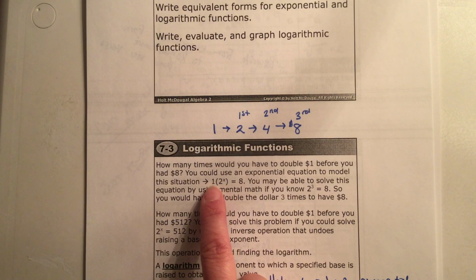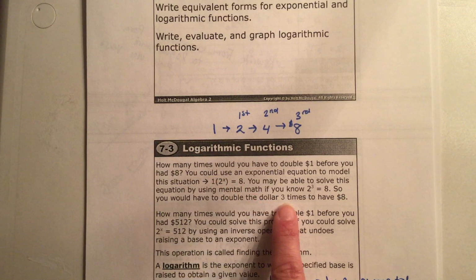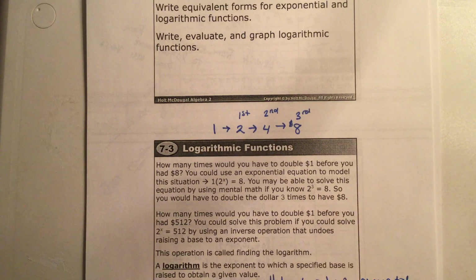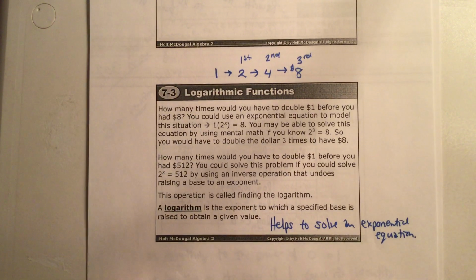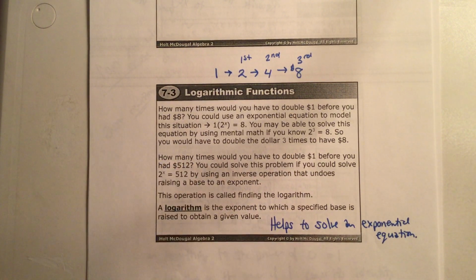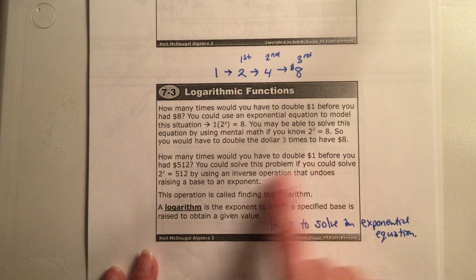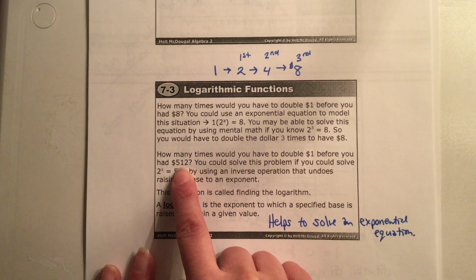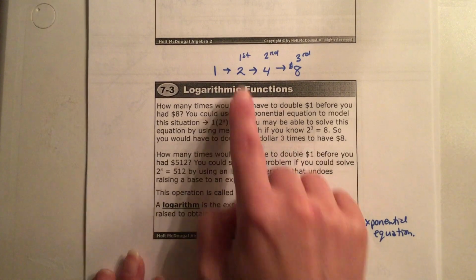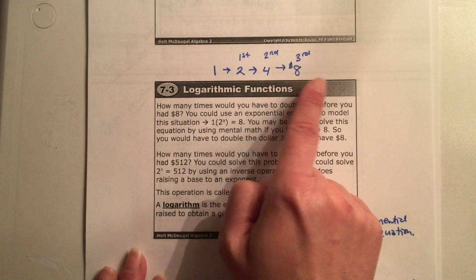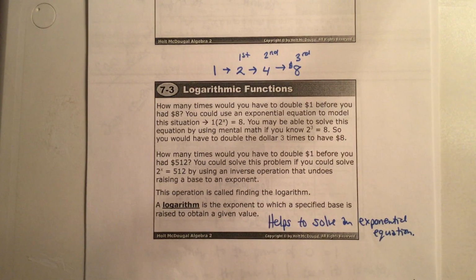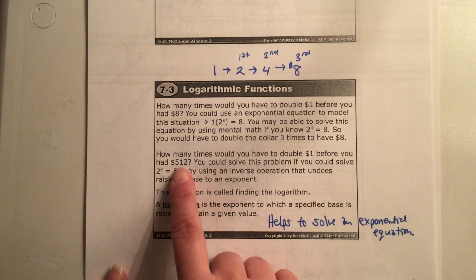This is the multiplicative identity property. Remember, when you multiply anything by a 1, it does not change its identity, okay? But in any sense, this we could go ahead and do in our head and see that, yeah, it's 3 times and we'd have $8. But what happens if it says how many times would you have to double that same $1 before you had 512? Well, yeah, you could figure it out. You could be like, all right, we're at 2, then 4, then 8, then 16, then 32, and you could keep going. But you guys, it's going to take quite a while to get to 512.